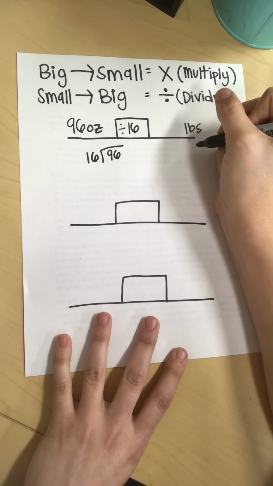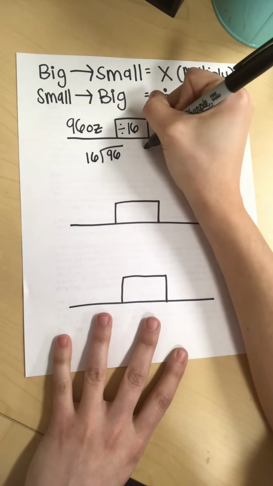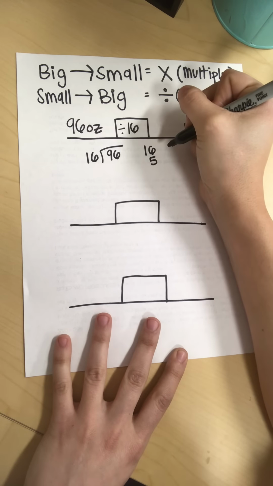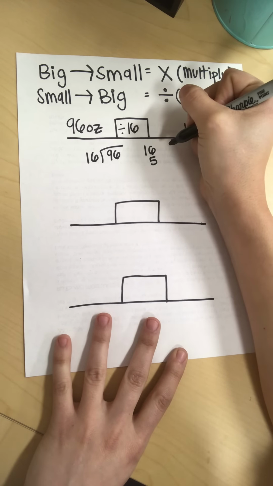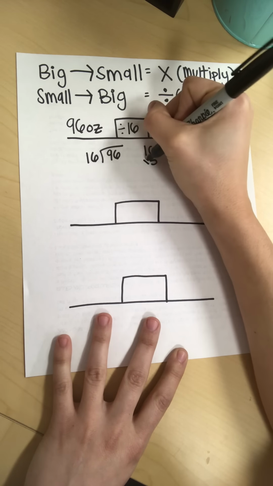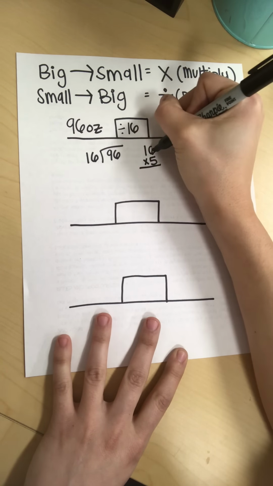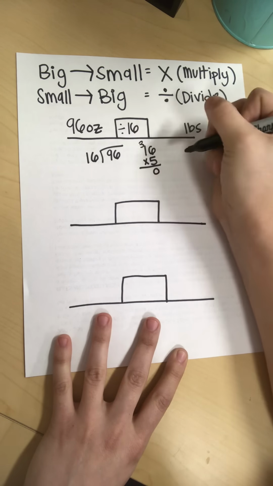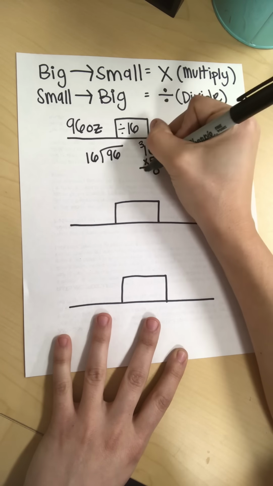Well, I don't know my 16 times table, so I'm going to estimate. It's maybe around 5. Your estimate might be below, it might be above, or it might be spot on. You need to remember how to divide. So I'm going to go ahead and multiply. 5 times 6 is 30. 5 times 1 is 5, plus 3 is 8.